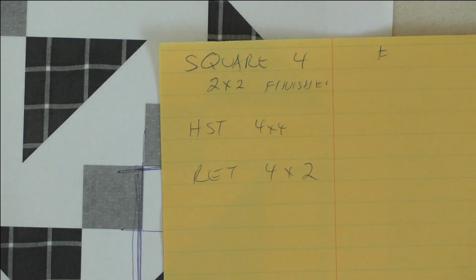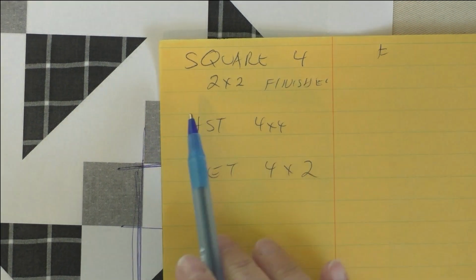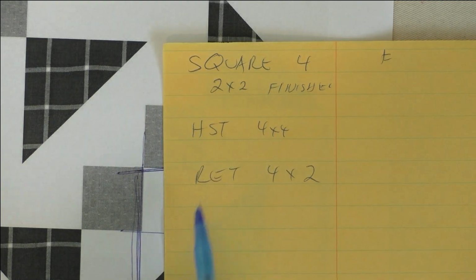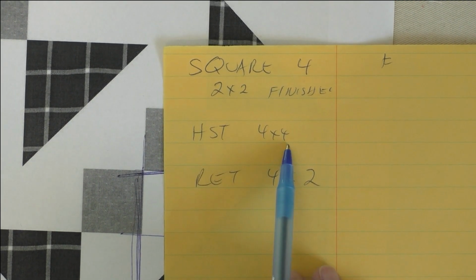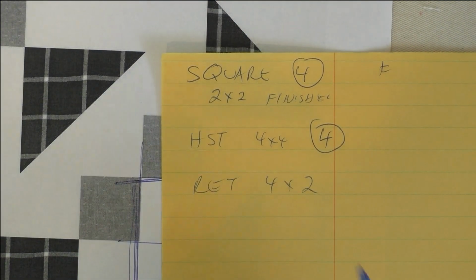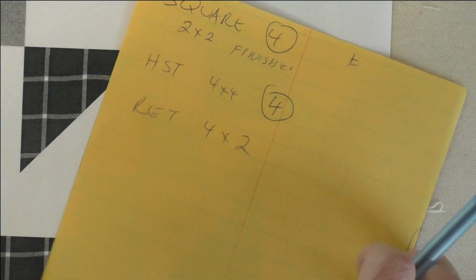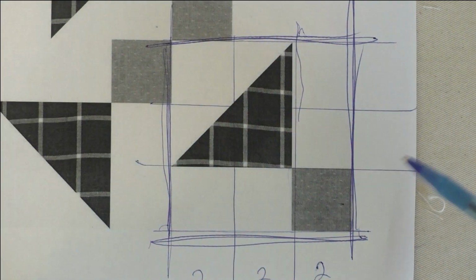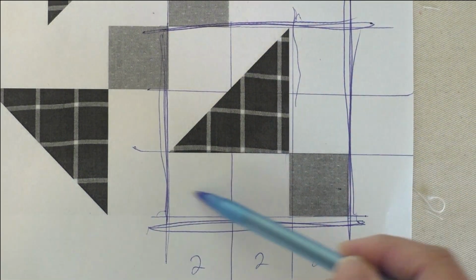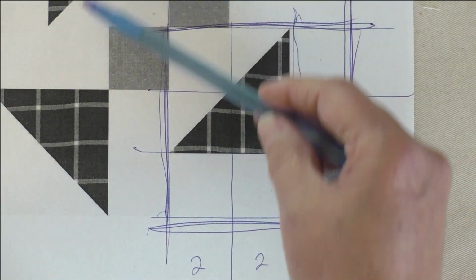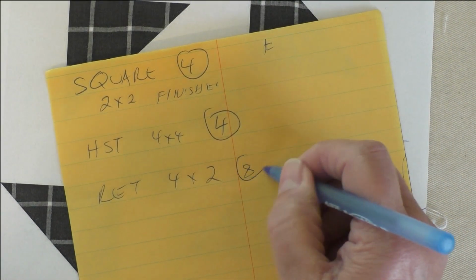So here's a recap of what I wrote down. There are 4 squares per block, and they're finished at 2 by 2. Half square triangles are finished at 4 by 4, and there are 4 of them per block. Rectangles finish at 4 by 2, and if we look at our rectangles, we see there are 2. There's 1 here and 1 here, so that's 2 per repeat, so we know there are 8 in the block. So rectangles, we cut 8.